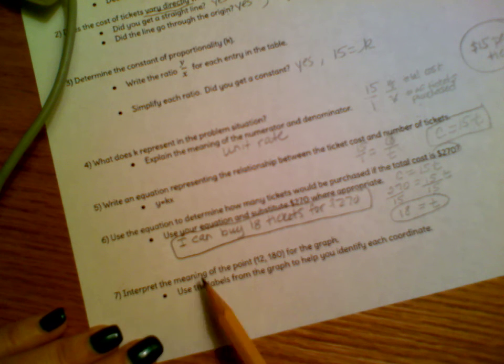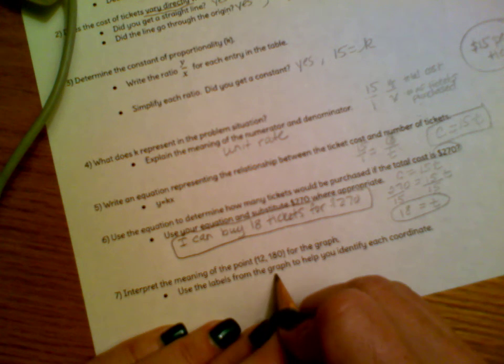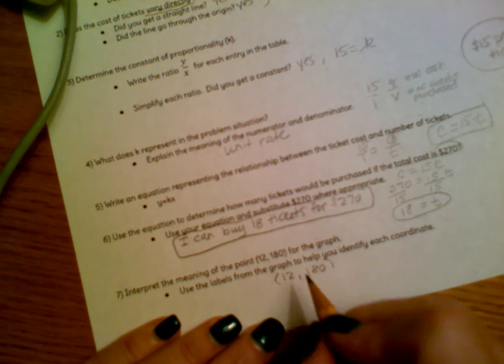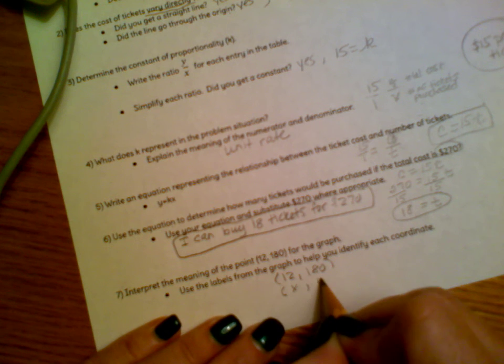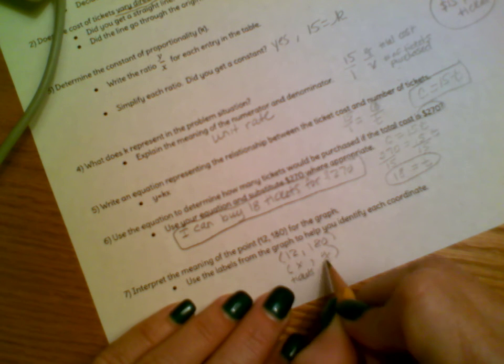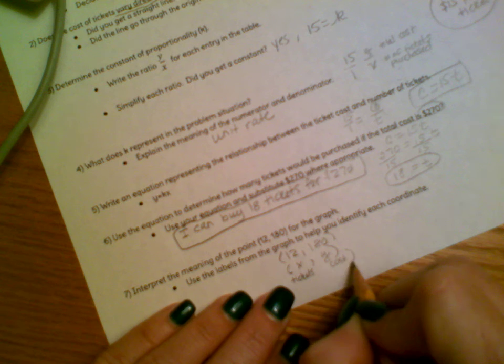Now they want me to interpret the meaning of the point (12, 180). So I know in an ordered pair, first is x, second is y. When I look back up at either my graph or my table, x is tickets and y is cost. So x is tickets, y is cost.